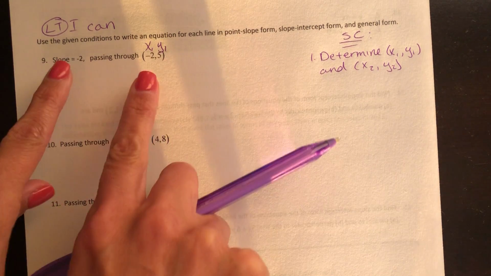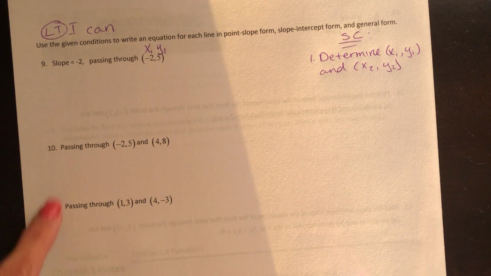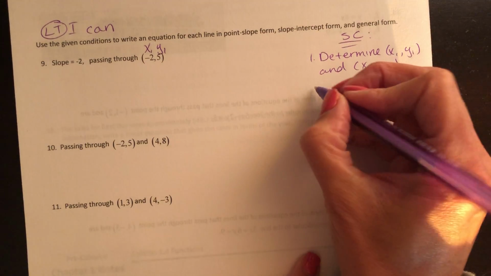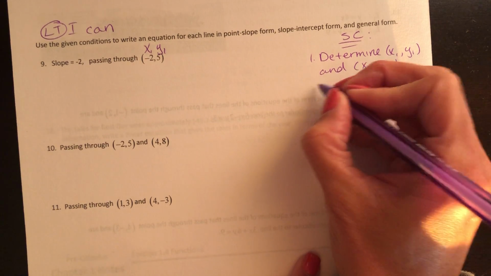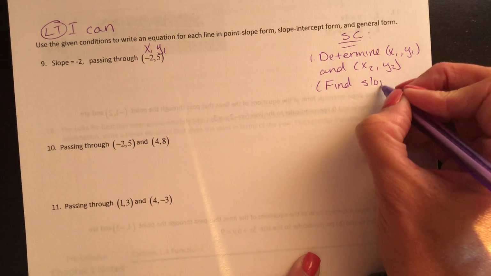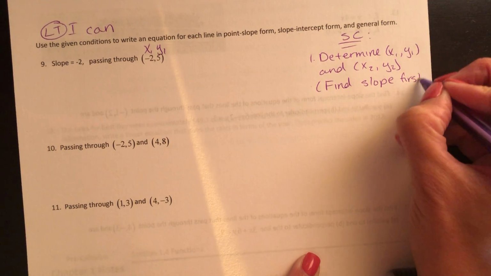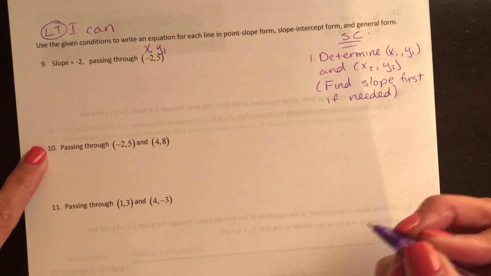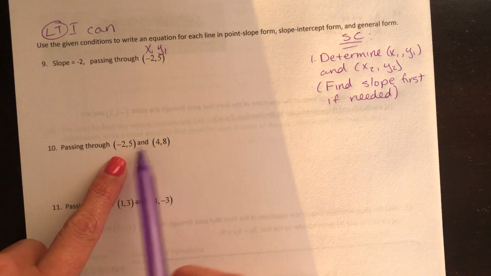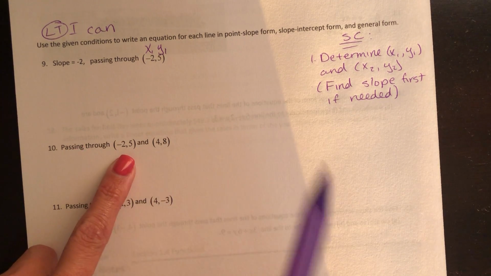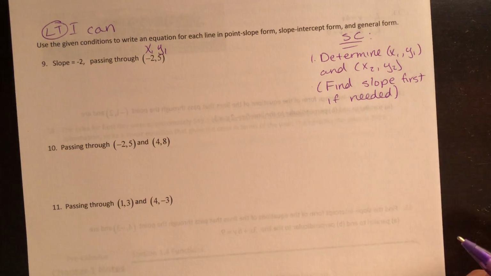If you are given 2 points, like in 10 and 11, you would do this step because you would have to find the slope. So this is to find slope first if needed. On 10 and 11, after you label your x1, y1, x2, y2, you would then find the slope with the formula we just practiced in the last section, okay?